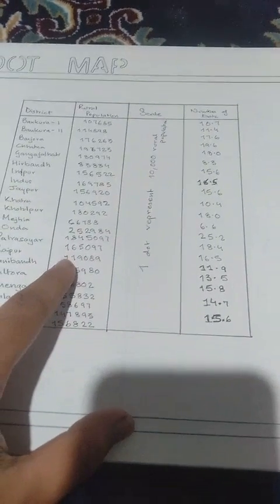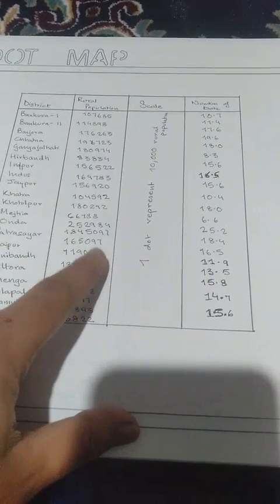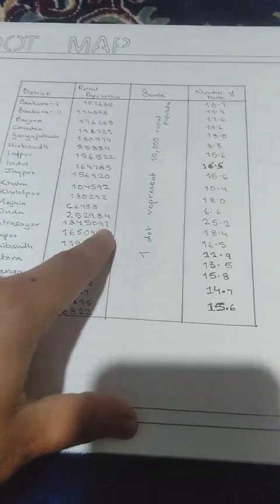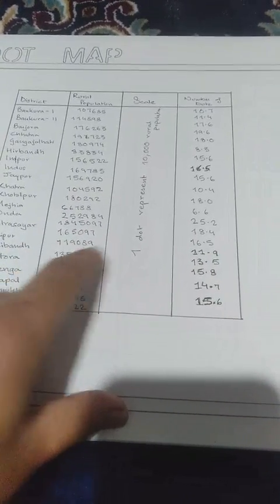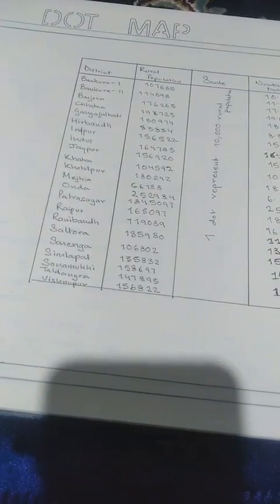For example, let's take here 1,19,089 people divided by 10,000, that is the value. Whatever the result will come, you write it as number of dots, 11.9. Now you cannot make 11.9 dots, so what will you make? You will make 12 dots here.